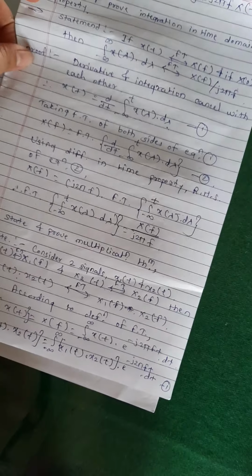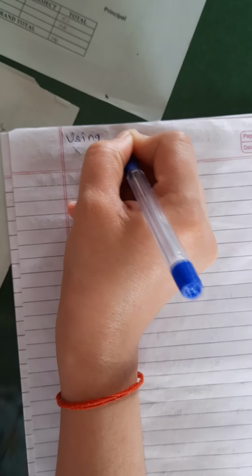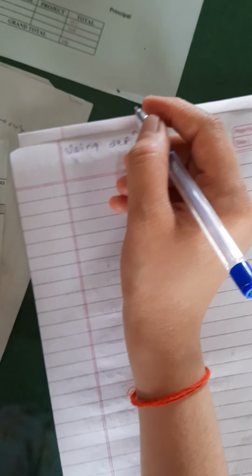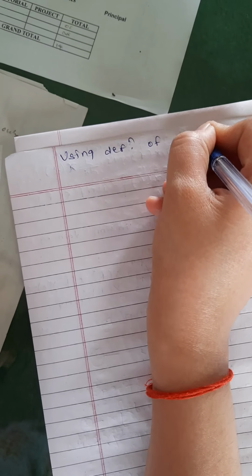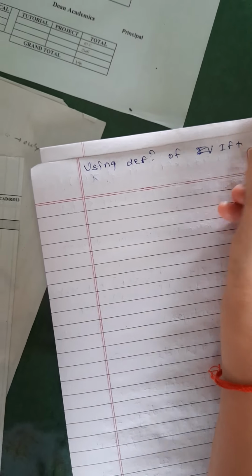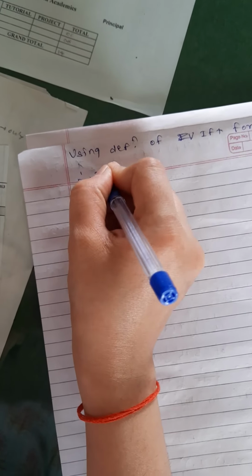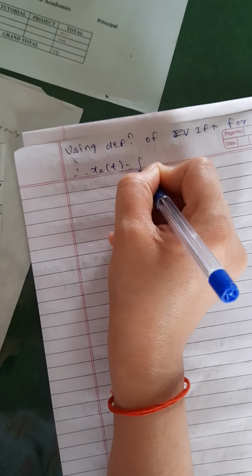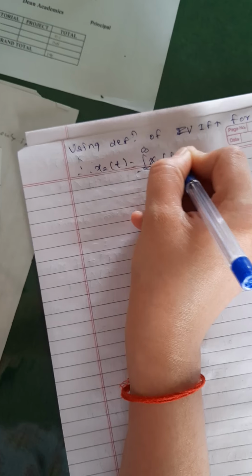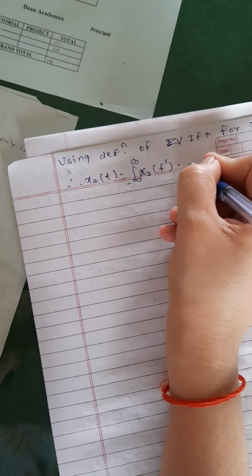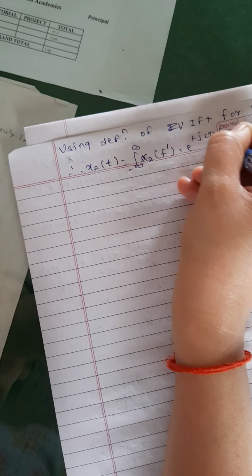Now using the definition of inverse Fourier transform for x2(t), this equation becomes x2(t) is equal to integral from minus infinity to infinity of X2(f dash) e raised to plus j2 pi f dash t df dash.